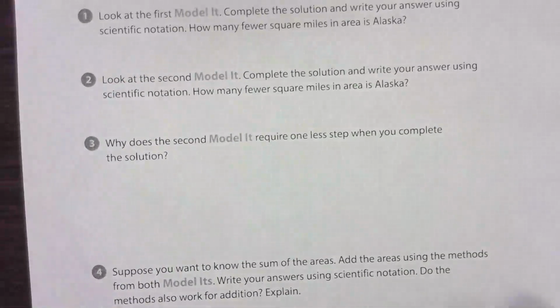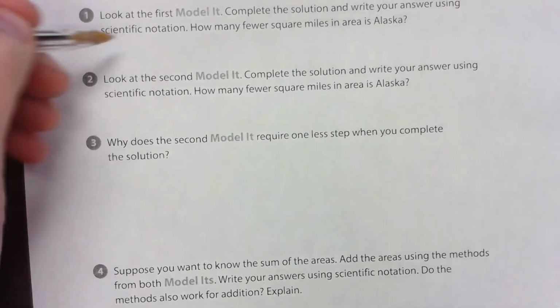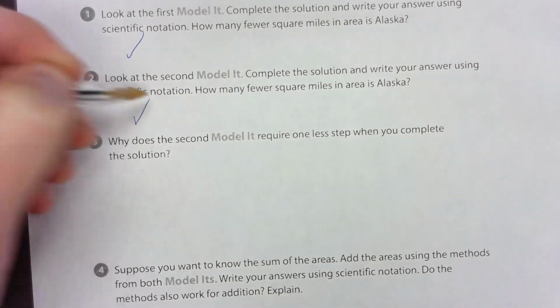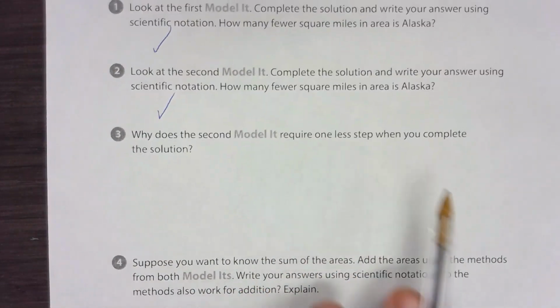Okay, let's think about this just a little bit more. Okay, so it says, okay, we did this. We did this. Why does the second step require one fewer step to complete the solution?